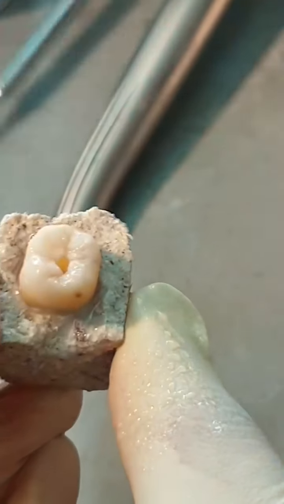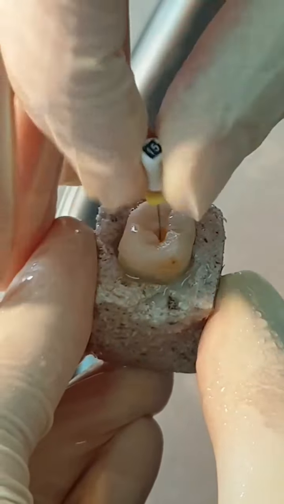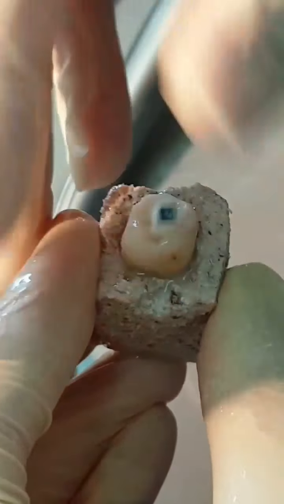Now again, we check with Explorer and number 15 K file. And as you see, we have access for distal canal now.